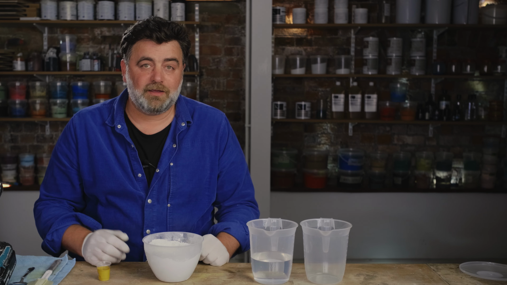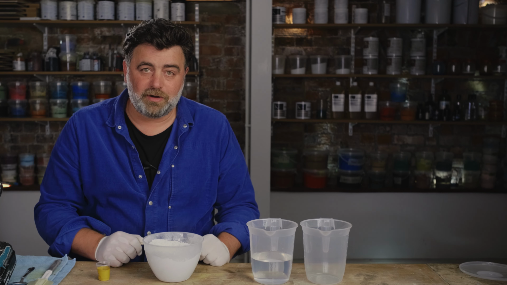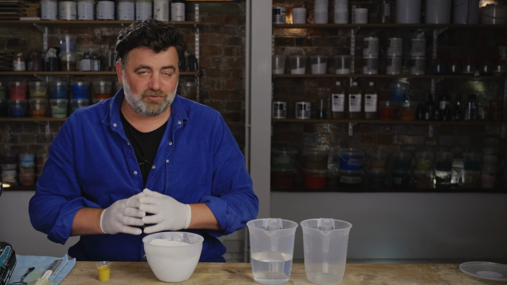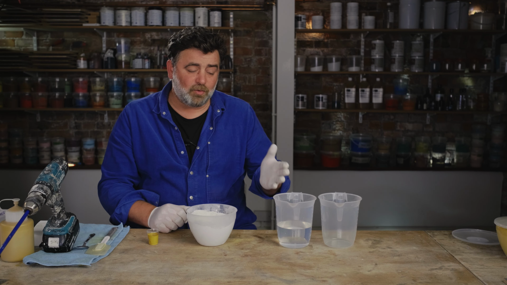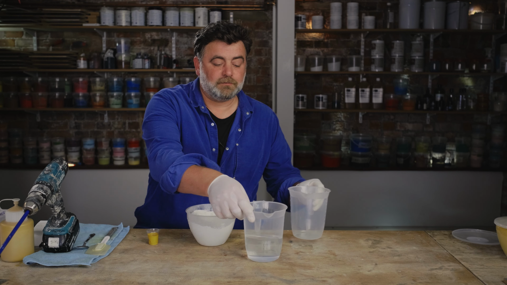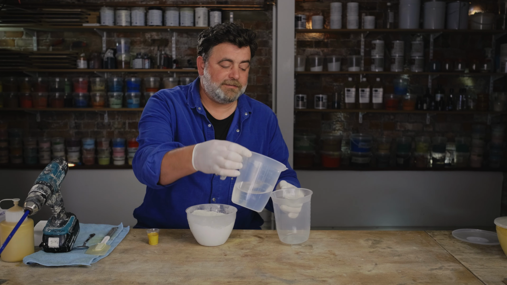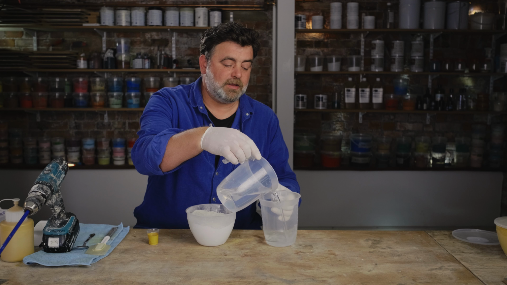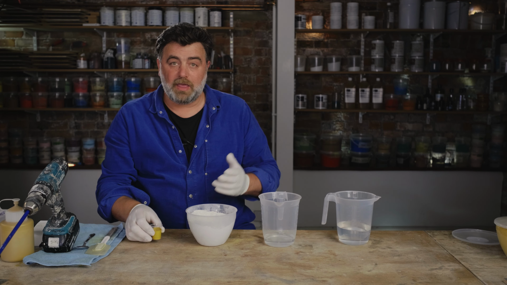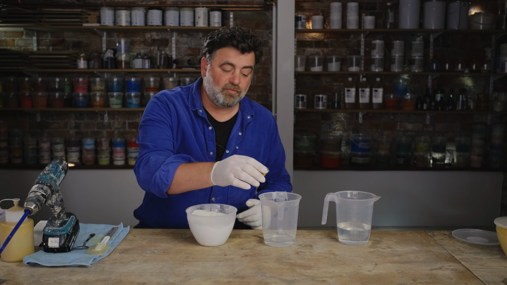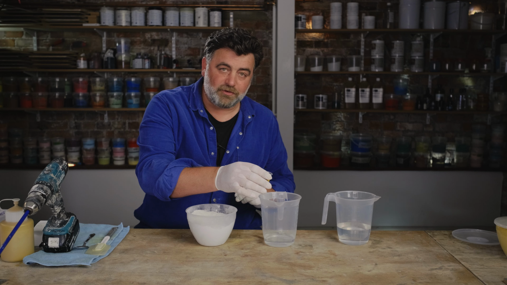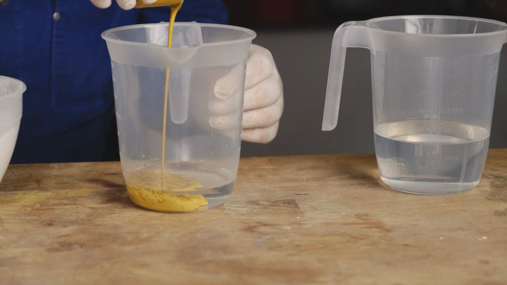Instead of adding the dye directly into the powder, I will this time add it into the water which is needed to do the mix. So we have 2 jugs here. I will pour a little quantity in this jug, and I will directly pour my dye into this amount of water.